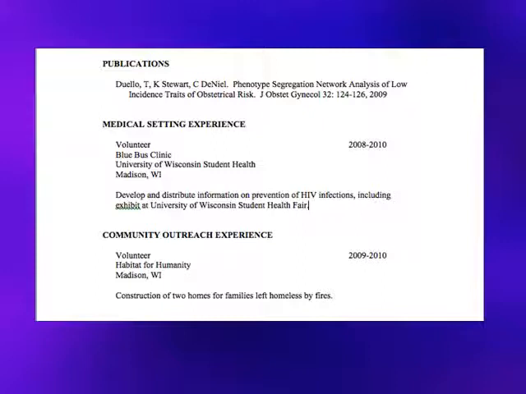If you're seeking an MD PhD, you may include medical setting experience as well. What do you know? What are your experiences in a medical setting to verify that you know what it means or what it consists of to be an MD? So here, same format: title, volunteer, where, Blue Bus Clinic, at the University of Wisconsin Student Health Center in Madison, Wisconsin, from 2008 to 2010.